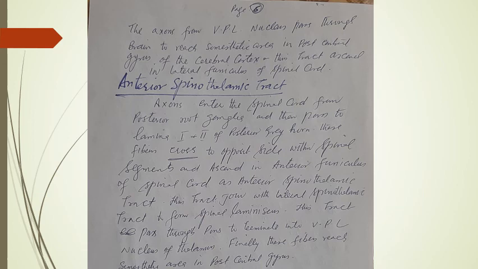Axons enter the anterior spinothalamic tract. Axons enter the spinal cord from posterior root ganglia and pass to lamina 1 of the posterior gray horn. These fibers cross to the opposite side within the spinal segments and ascend in the anterior funiculus of the spinal cord as the anterior spinothalamic tract.